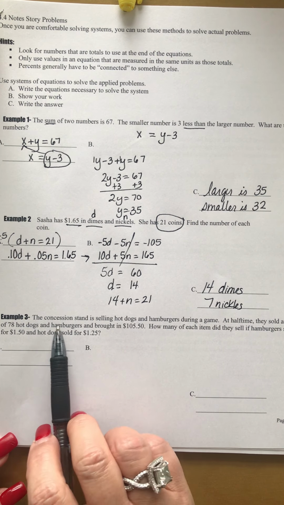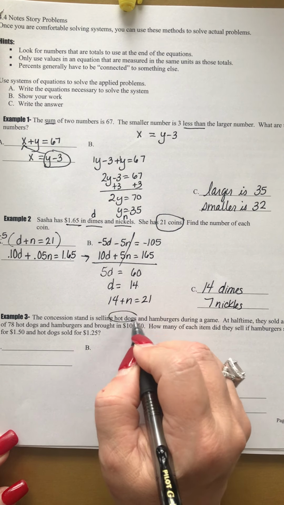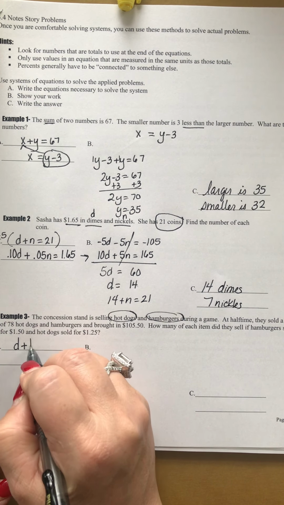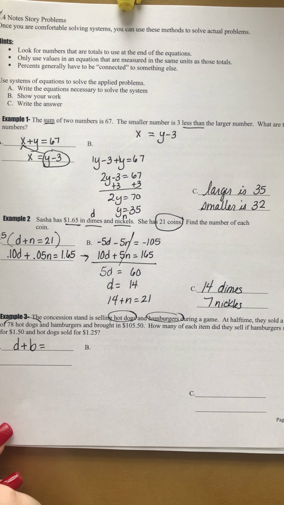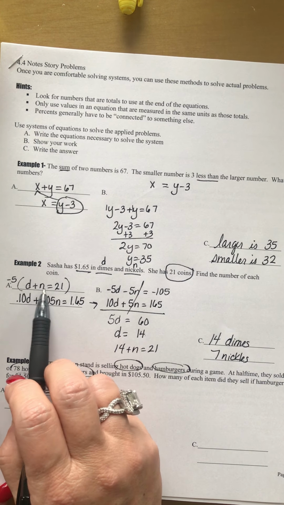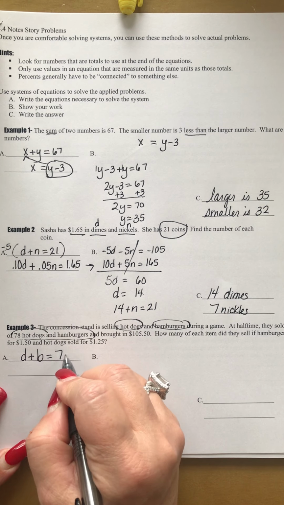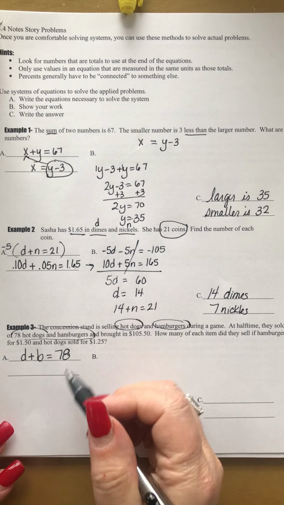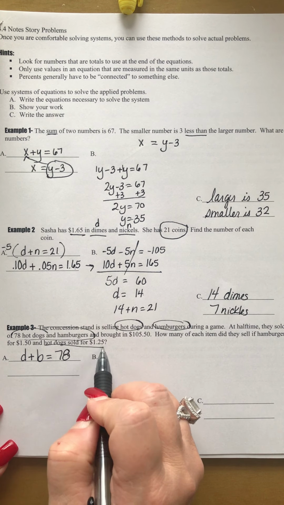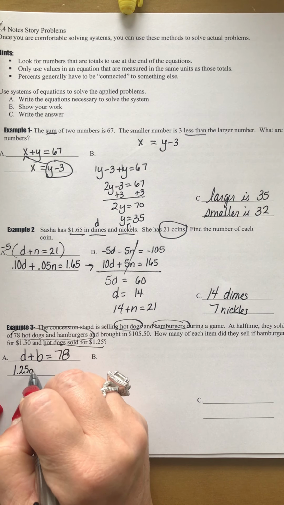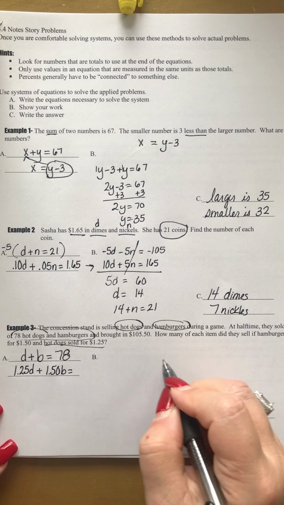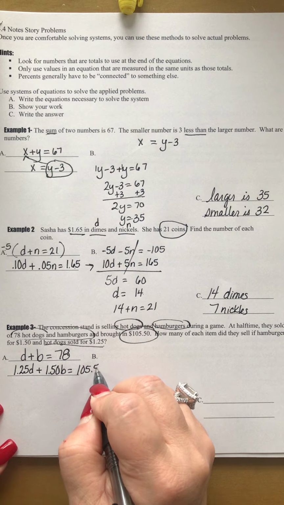This one is talking about a concession stand, and we've got two things, hot dogs and hamburgers. So let's use D for dogs, hot dogs, and B for burgers. And at halftime, they sold a total of 78 hot dogs and hamburgers. So this is like the money problem. We had 21 pieces of coin, and now we have 78 hot dogs and hamburgers sold. Now, the next equation is how much is each one worth? Okay, so it looks like a hot dog is $1.25. So 1.25D plus, and a hamburger is 1.50B. And we sold $105.50 worth.